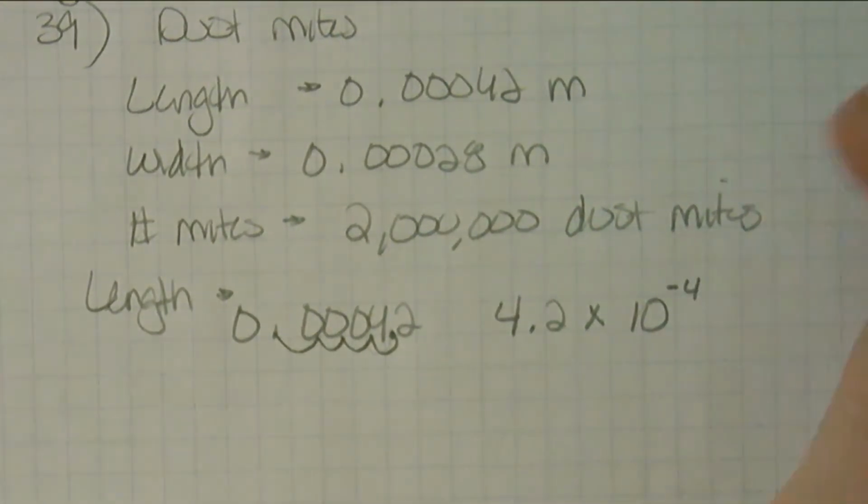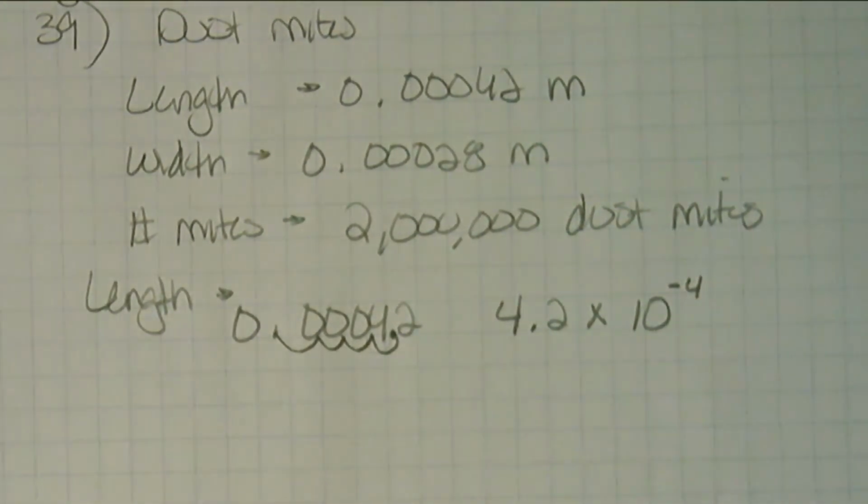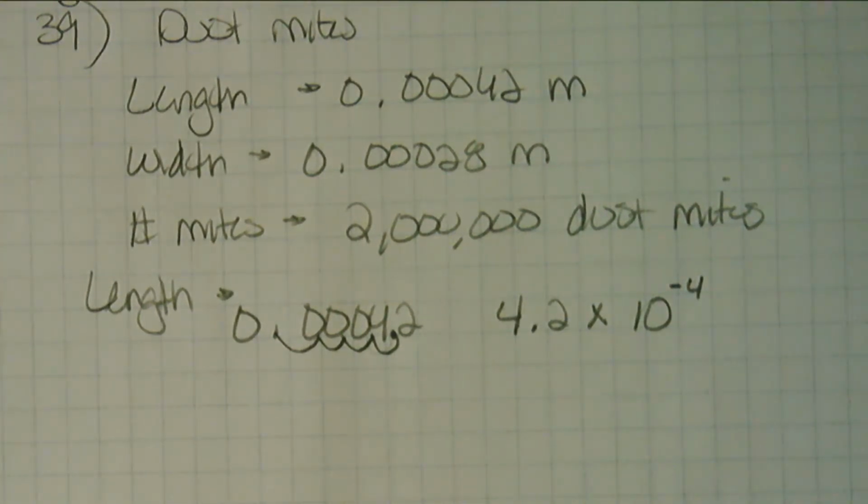I'm not saying this about you, Patrick, but if you're messy with your writing and you write really small, counting the number of places you have to move that decimal might become challenging. So you need to make sure that when you're writing these out and moving that decimal, that you are neat, and that you pay attention to moving the decimal from where it is to between individual digits to where you have to go.